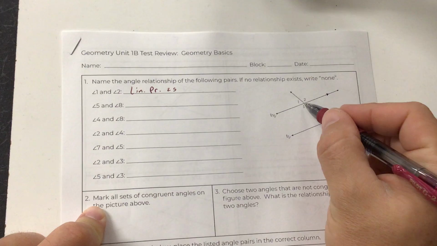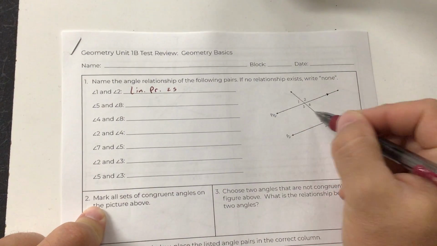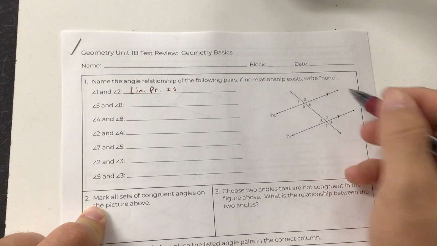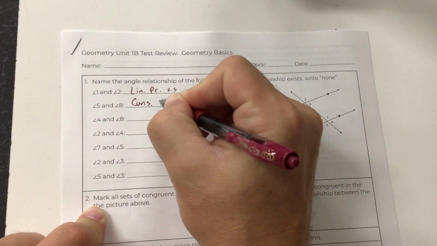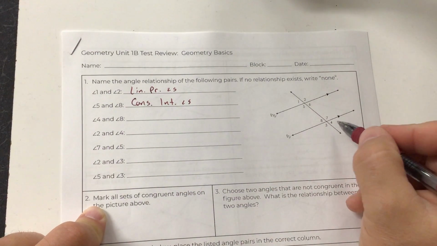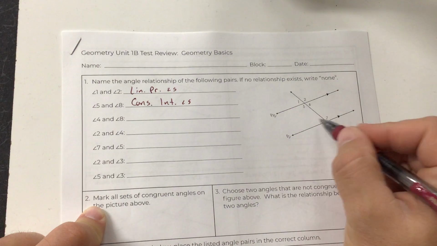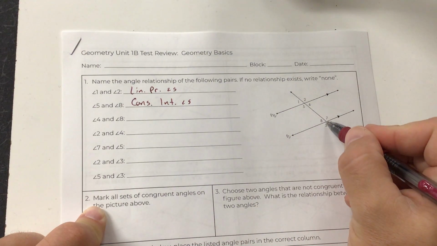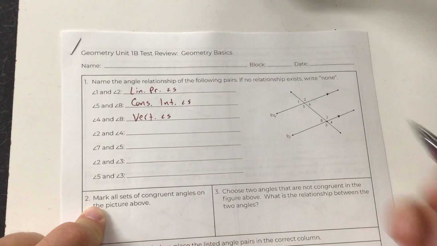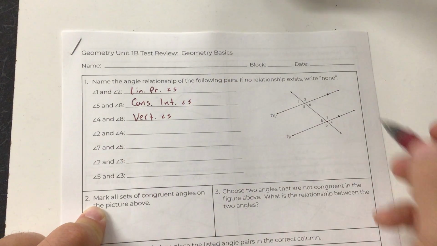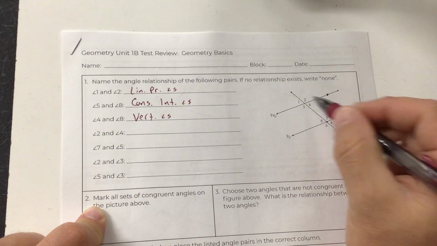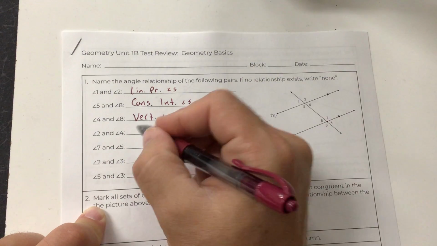Okay, 5 and 8. 5 and 8 are on the same side of this transversal line, but one's up at this intersection, the other one's down here. They're both interior. We call those consecutive interior angles. 4 and 8 are right across from each other at the same intersection. The only thing they have in common is the vertex, and so we call those vertical angles. They're opposite from each other. 2 and 4 are on the same side of this transversal, but they're both exterior angles. That's not a known angle pair, so we write none.